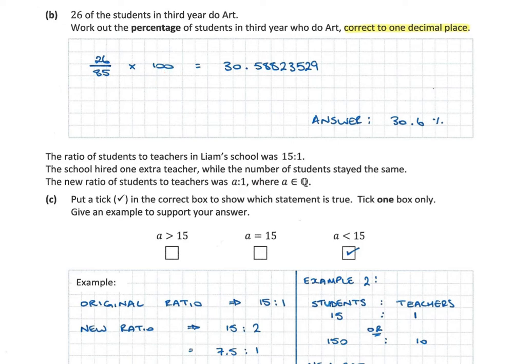So 26 divided by 85 multiplied by 100 leaves you with 30.58823529. And it says here correct to one decimal place. So what we can do there is bring that back to one decimal place. In order to check one decimal place, you count back one decimal place, have your imaginary line, and look at the number that follows. If this number is 5 or greater than 5, it means that the number before has to round up. So in this case, it does round up, and it rounds up to 30.6.